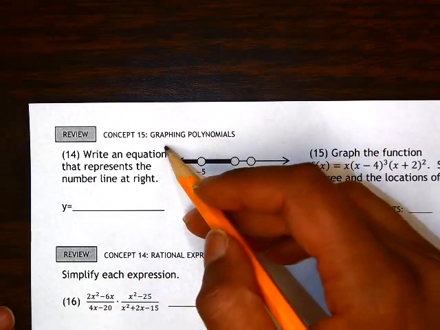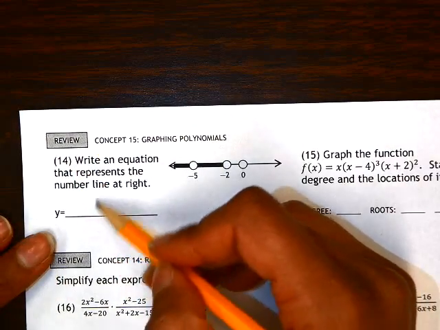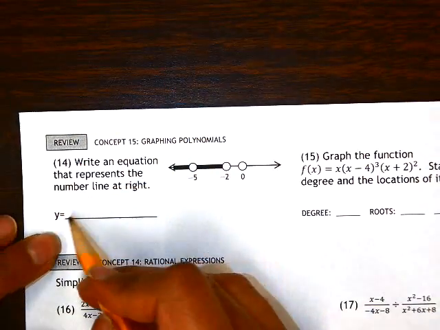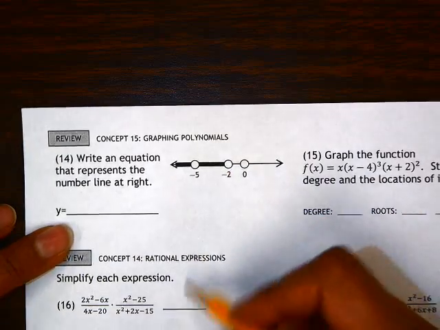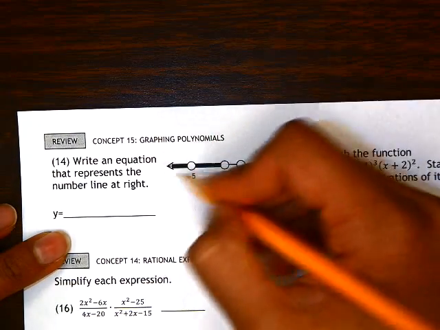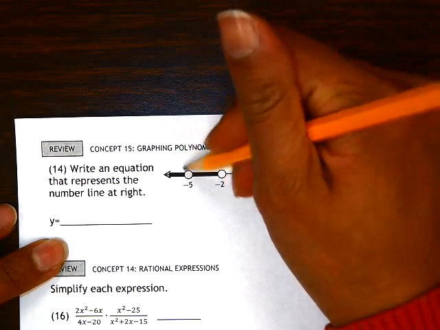Concept 15 is graphing polynomials. So on number 14, we're given a number line representation, and we need to write the polynomial that corresponds with that. So an easy way to start this, if you want to picture what the graph would look like, is just draw the graph over the number line.